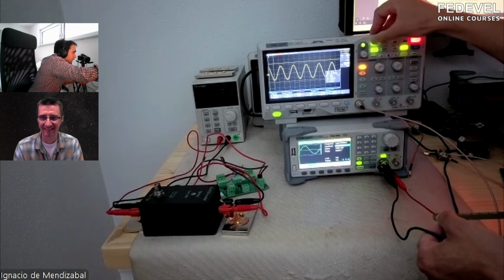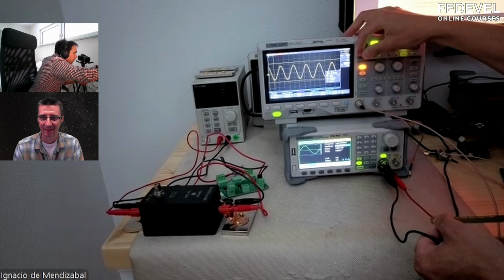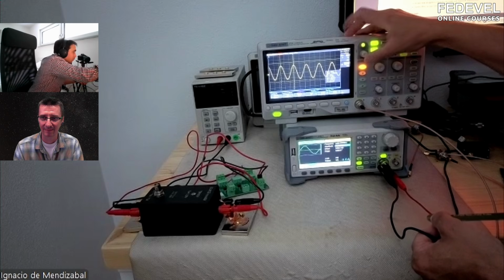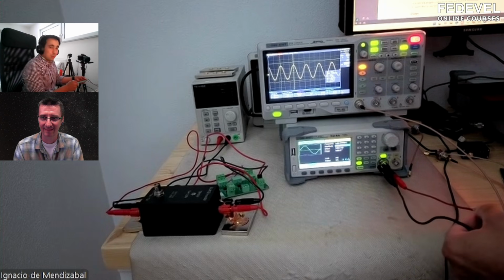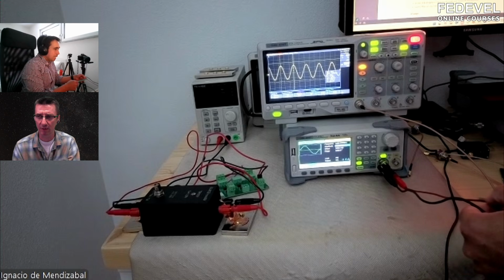Let me add some cursors here. Here we see that the frequency is 2 MHz. So it's consistent with the frequency that we have injected. It's exactly the same.